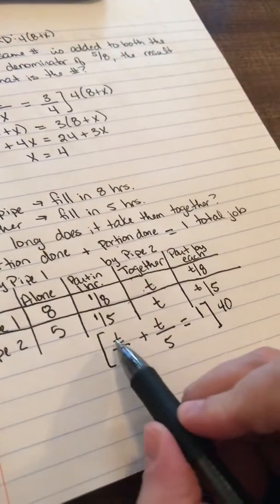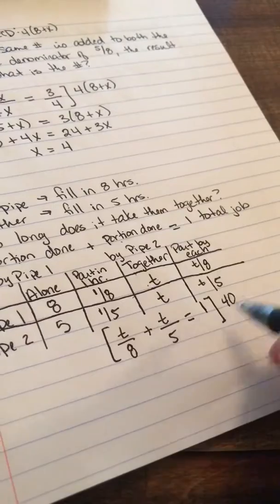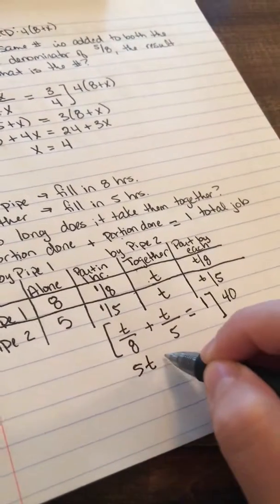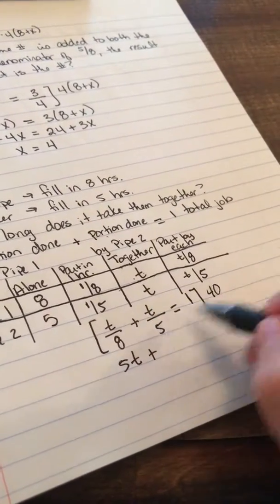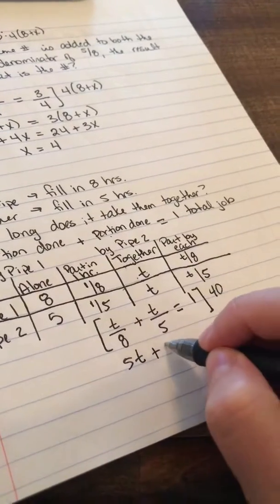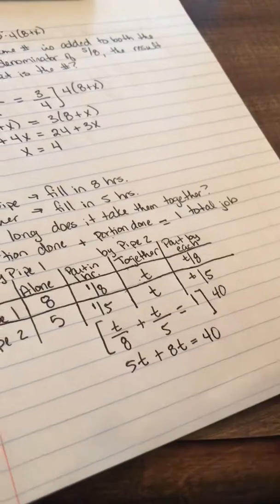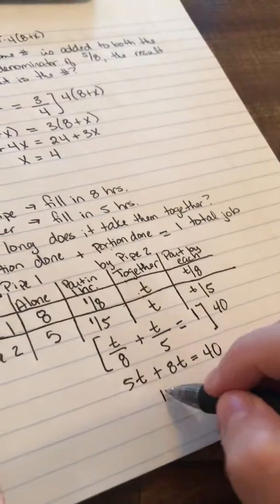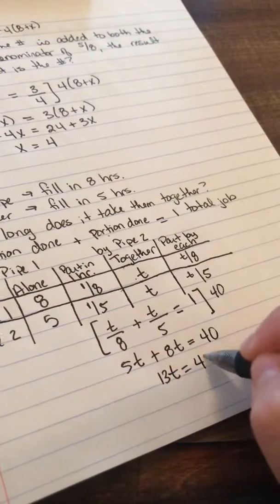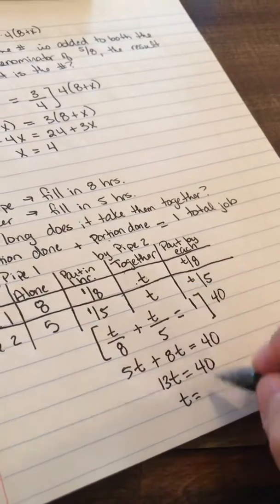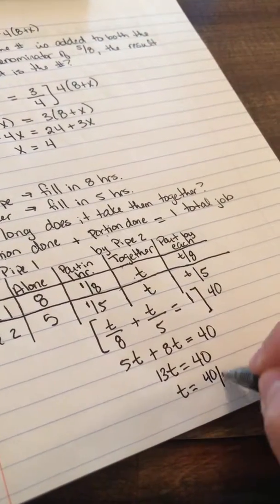So if I do 40 times t over 8, 8 goes into 40 5 times, so I'd get 5t, plus t over 5 times 40, 5 goes into 40 8 times, so 8t is equal to 1 times 40, which is 40. So I have 13t is 40, which gives me t is 40 divided by 13.